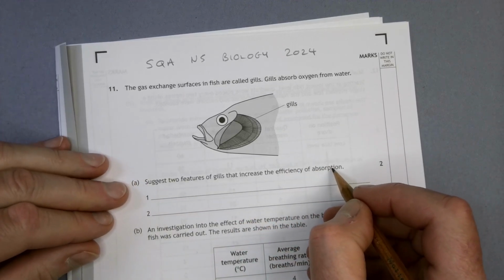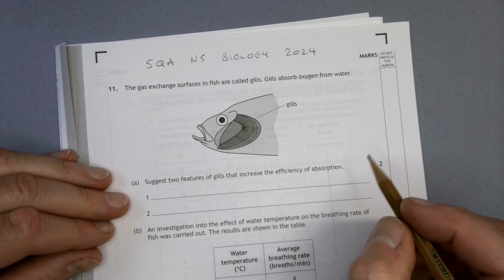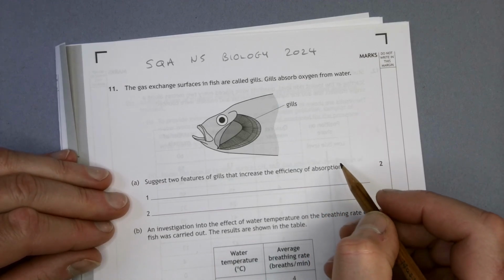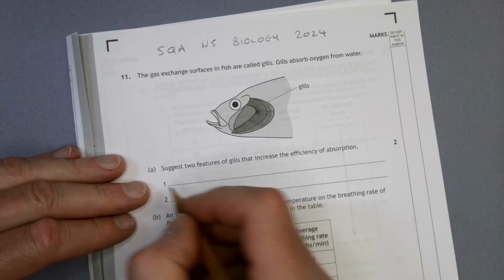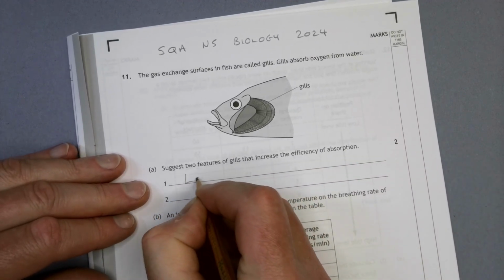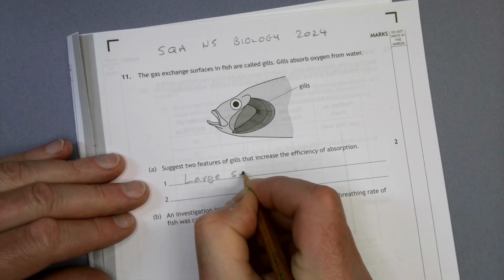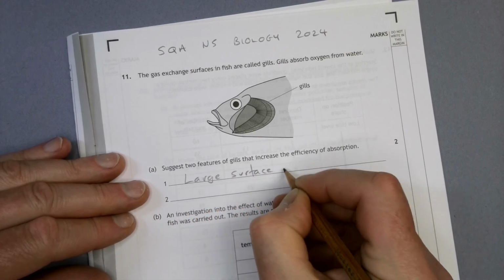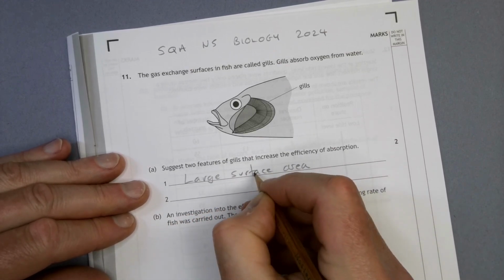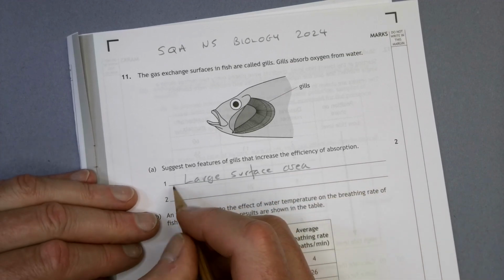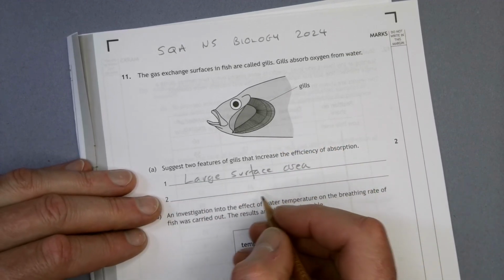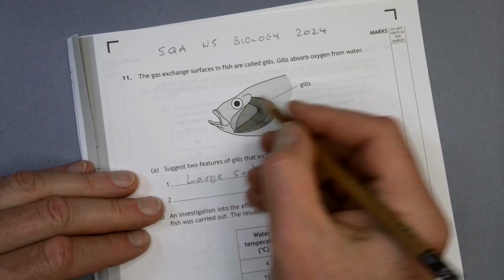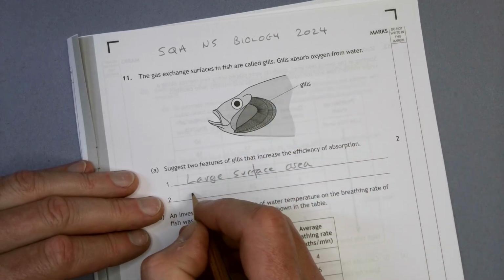Well, we know it's an absorptive surface. We've learned in National 5 that absorptive surfaces have a lot of features that they must have. And the first one is they need a large surface area. Okay, we know that. And an absorptive surface also needs thin walls or thin membranes between the substance you're absorbing.